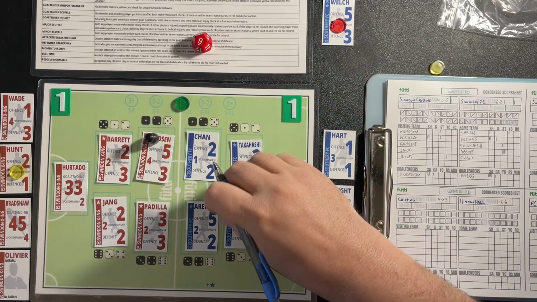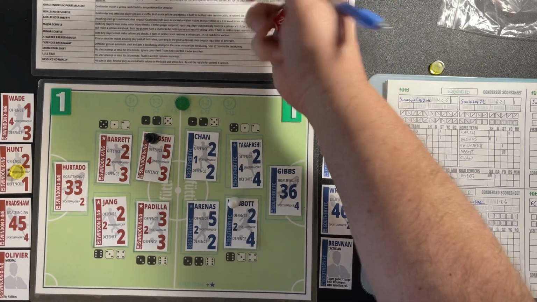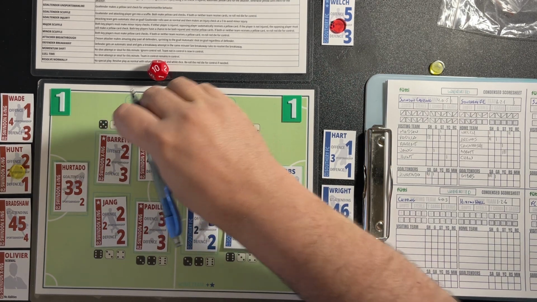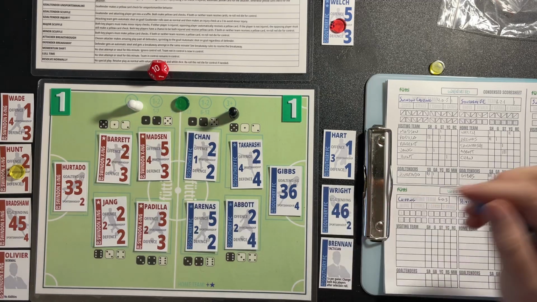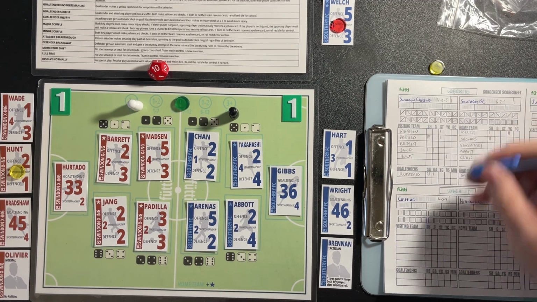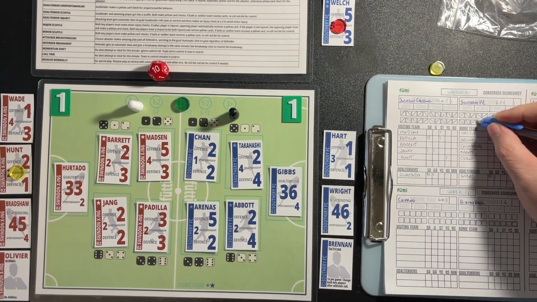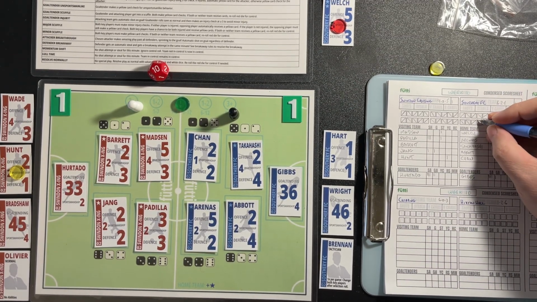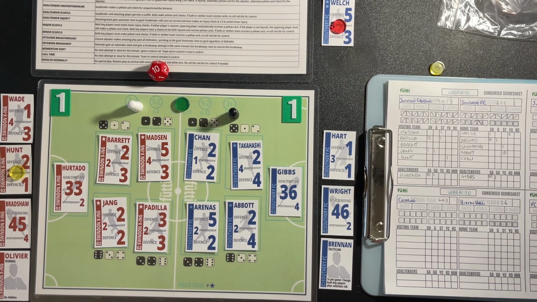Madsen versus Abbott, 5v4. Both of them made it just barely. And the 10 is going to turn it back over to the home team of Southery. Oops. Made a slight mistake here. This is definitely going to jiggle the table. Okay.